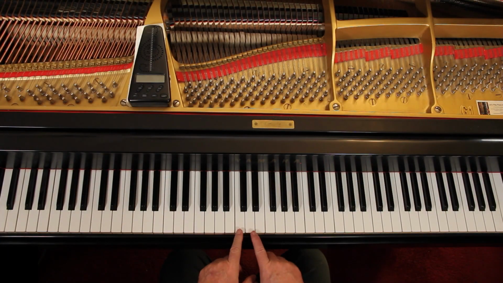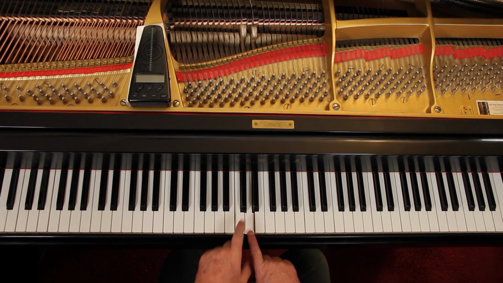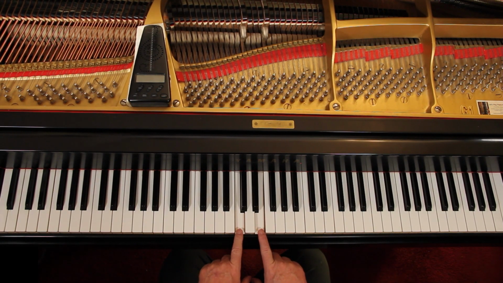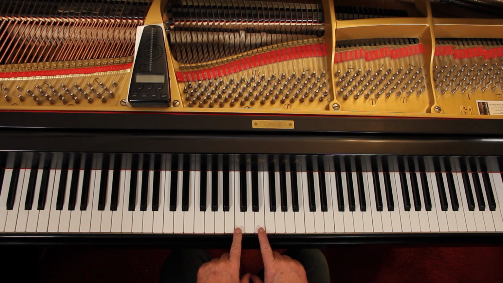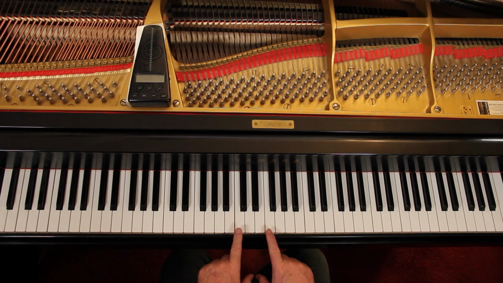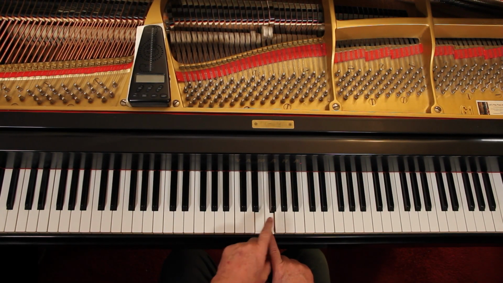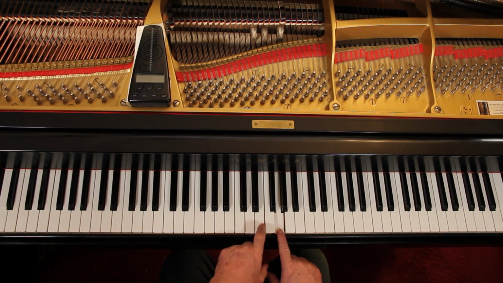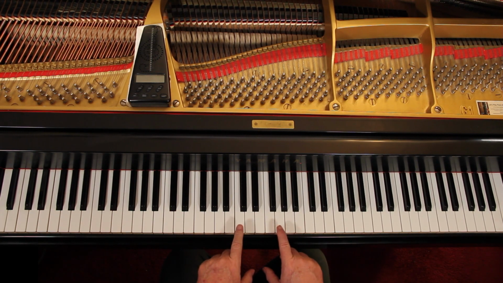Okay? Let's come a little closer together. So this is an interval of a 1, 2, a second. This is an interval of a third. 1, 2, 3. Thirds are easy because there's a note in between. We get a lot of thirds in music. A fourth is one higher. 1, 2, 3, 4. A fifth is 1, 2, 3, 4, 5.